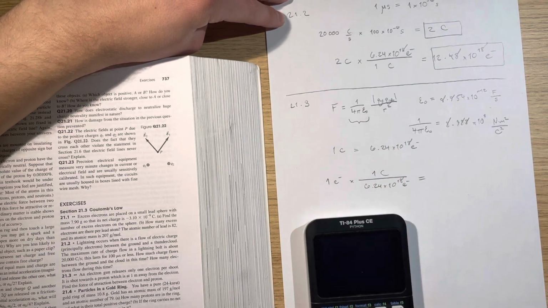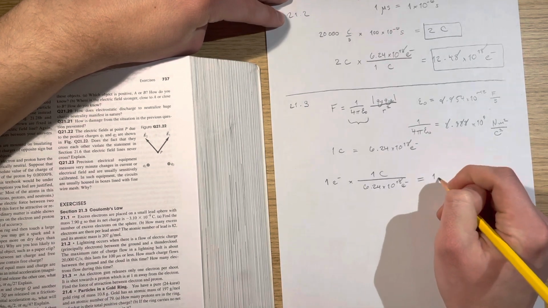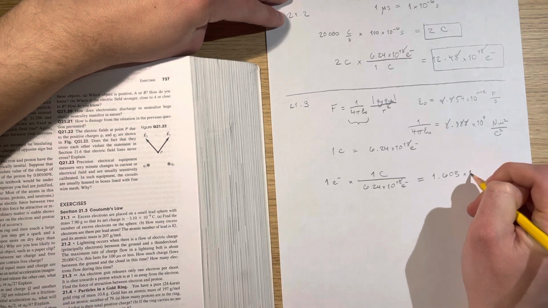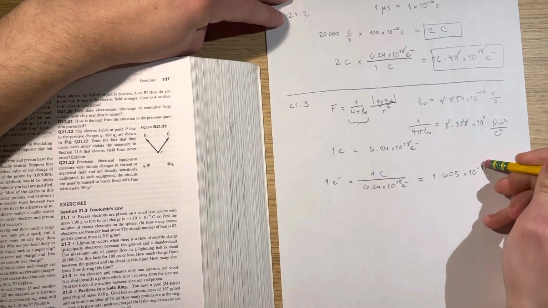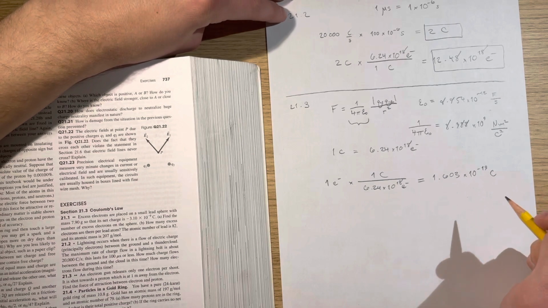I'm going to go ahead and get my calculator out. 1 divided by 6.24, of course putting our parentheses in here so we don't get any errors, times 10 to the power of 18. That gives 1.603 times 10 to the negative 19 coulombs per electron, or per proton.